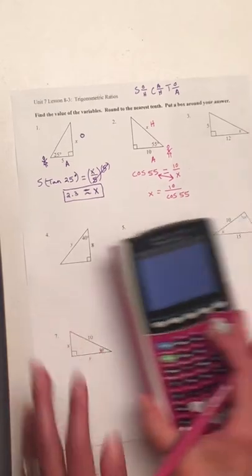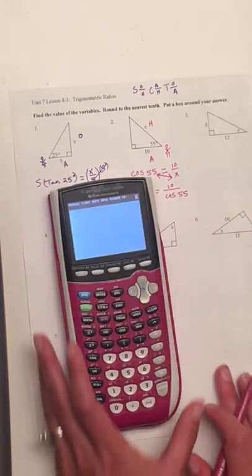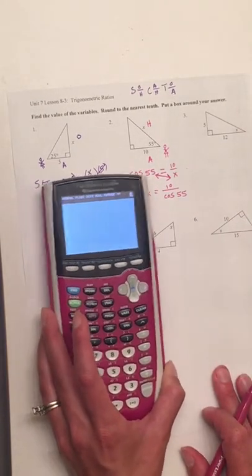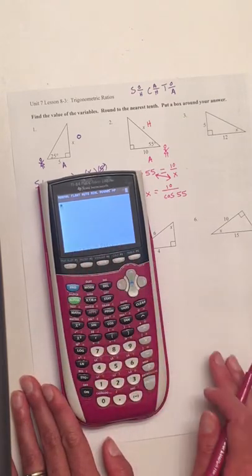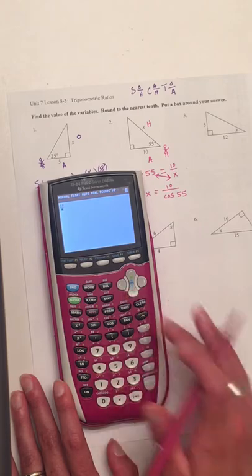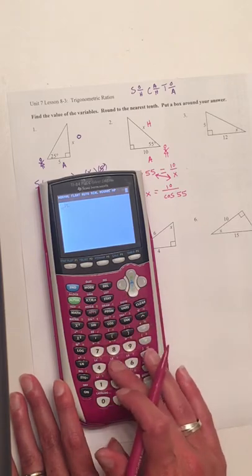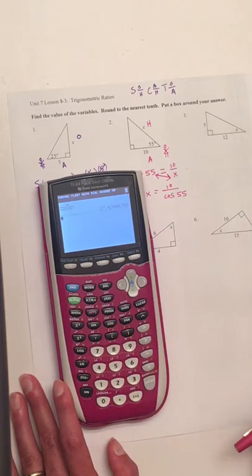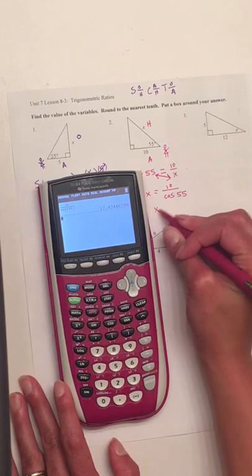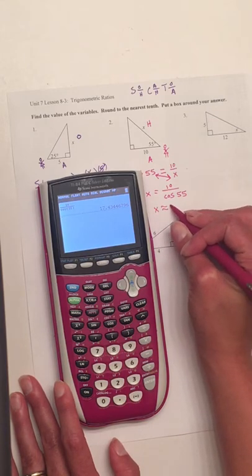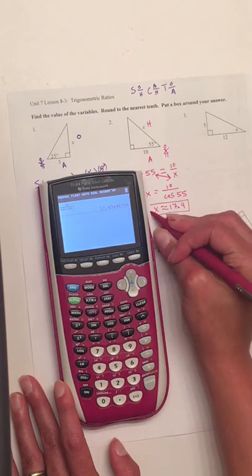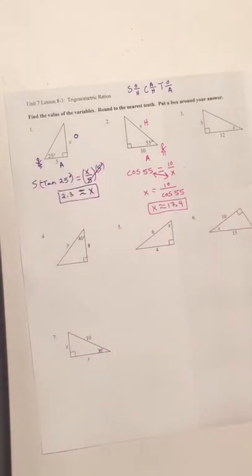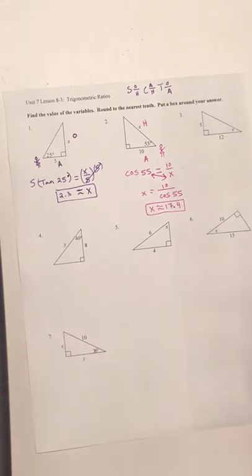And that's it. So now we get to use our calculators. And I'm going to go ahead and do my fraction function here. Alpha y equals to get a fraction. And I'm going to type in 10 on the top, and on the bottom, cosine 55, enter, and we get X is approximately 17.4. That's the length of that hypotenuse. Pretty cool, right? Number 3 is a little bit different.